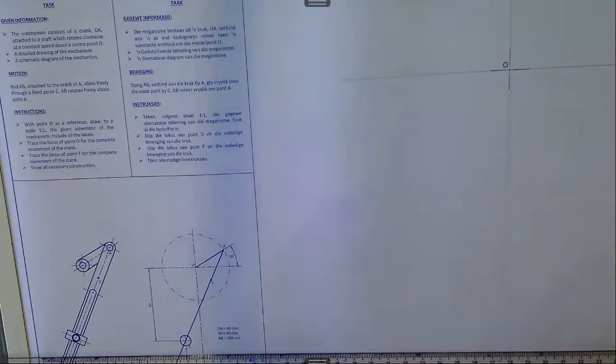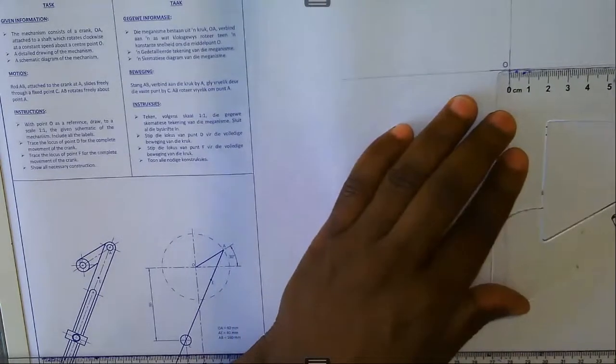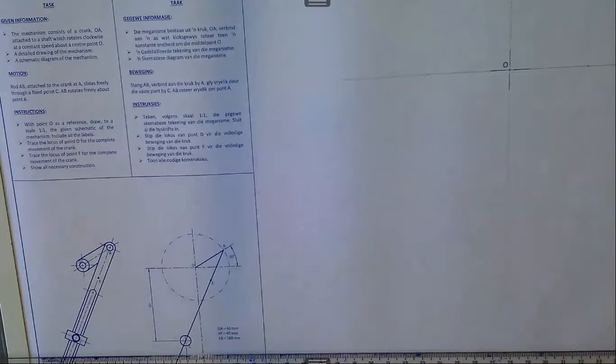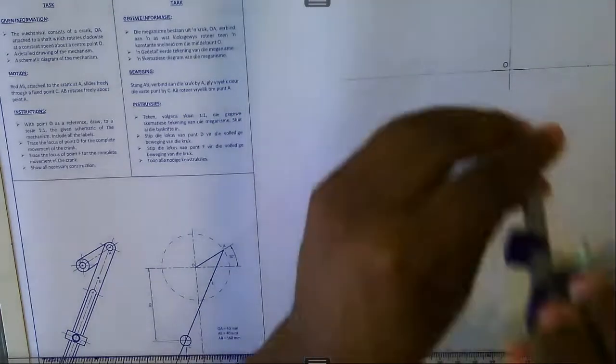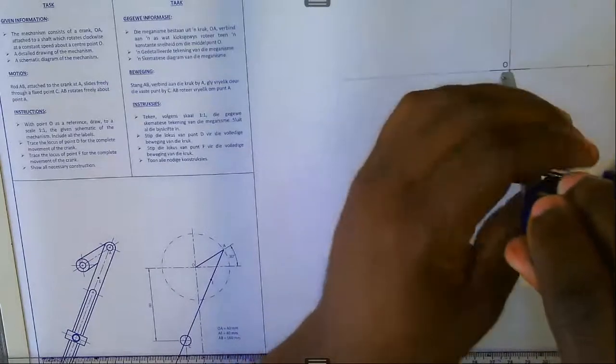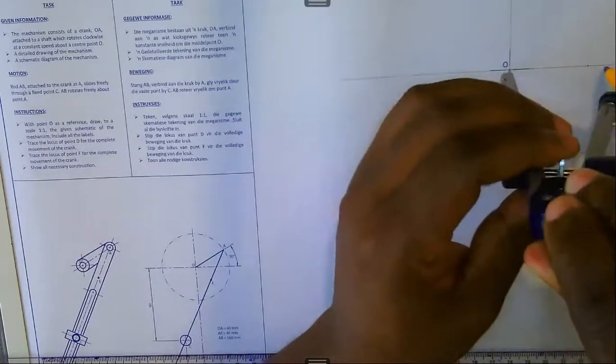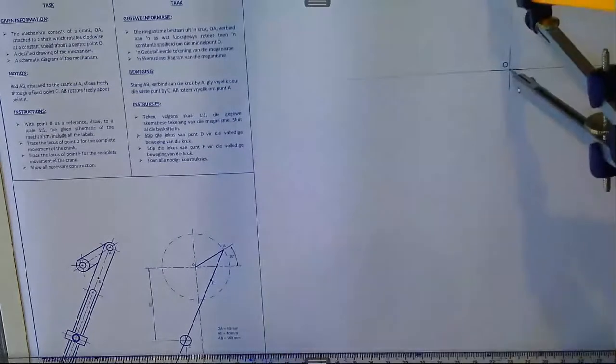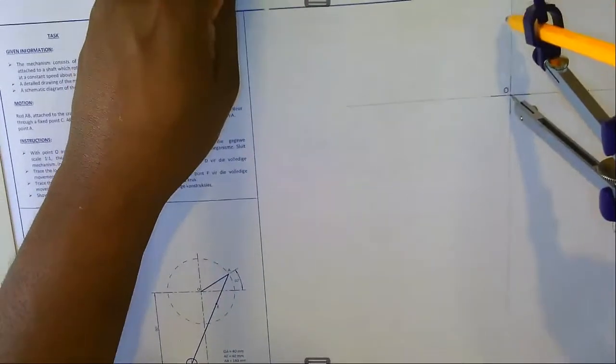OA is 40, so we measure this one. Right, then we draw. Take this one down slightly.